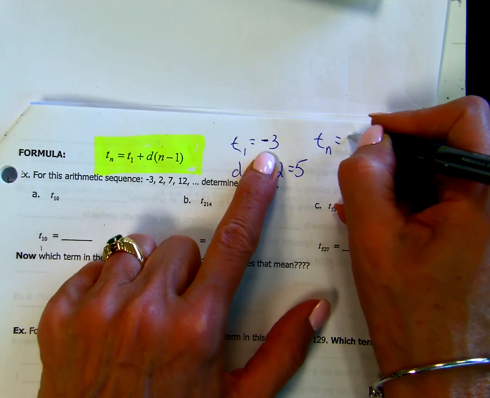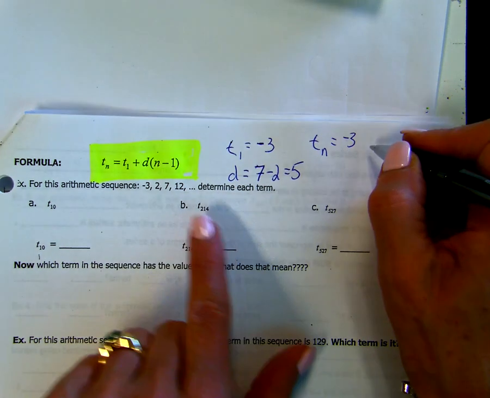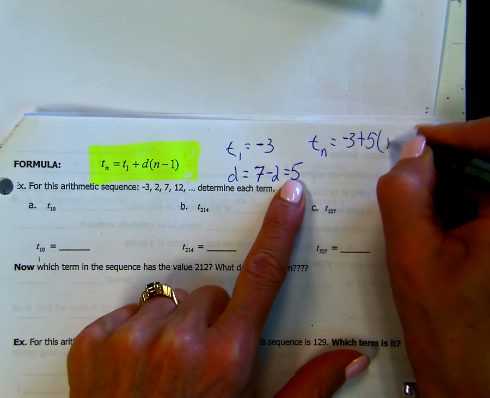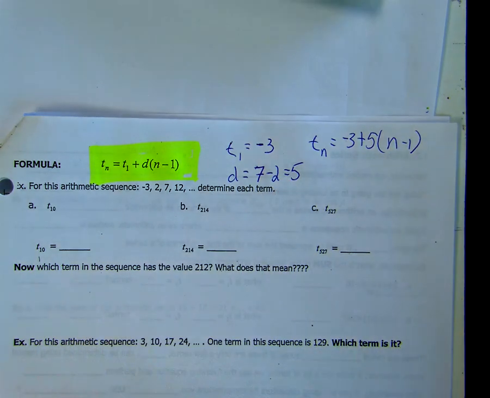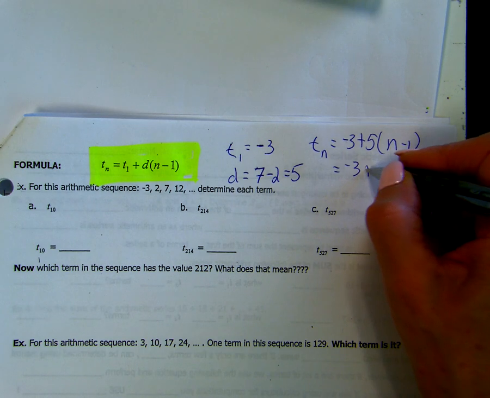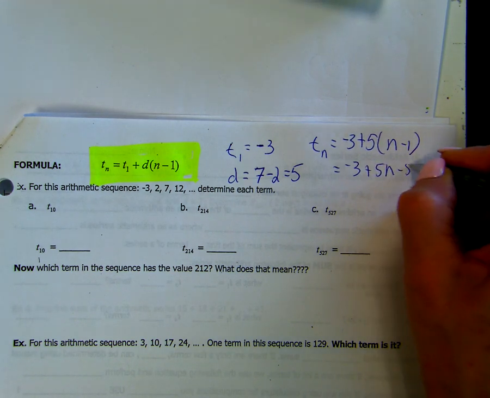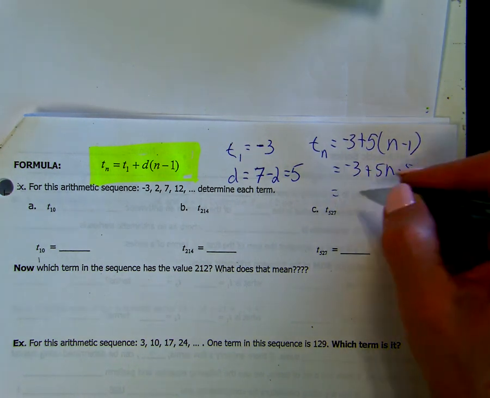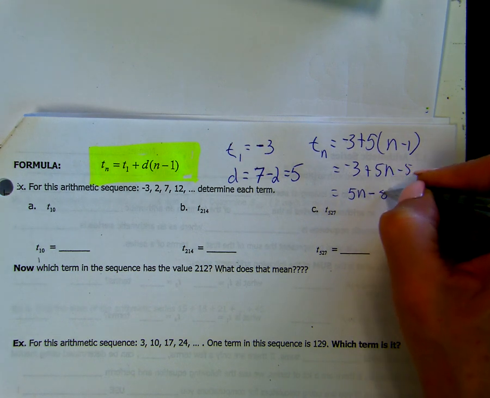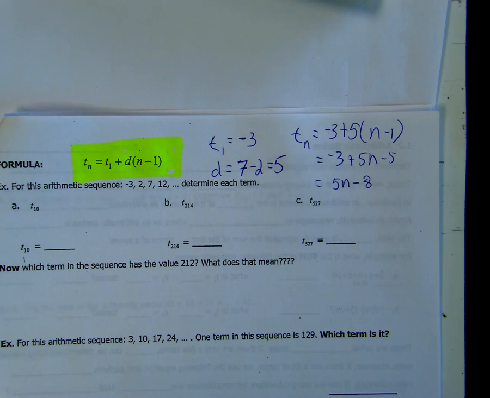Formula for t sub n is term 1 plus d times n minus 1. -3 plus 5n minus 5, or 5n minus 8.